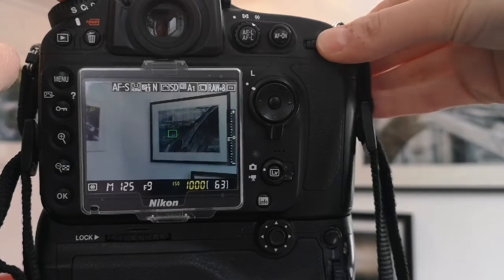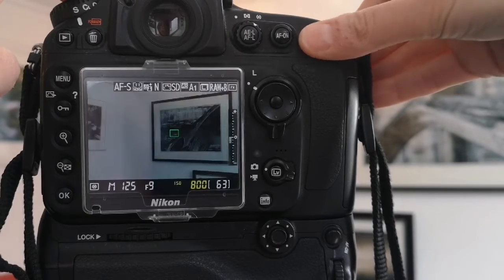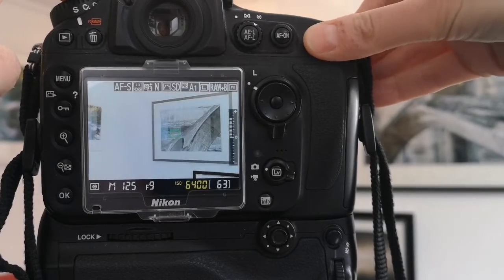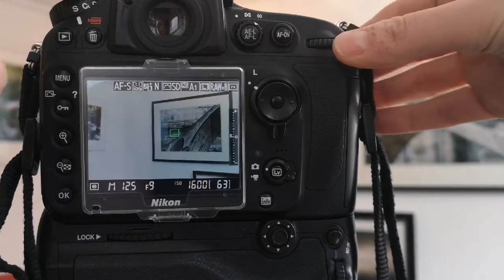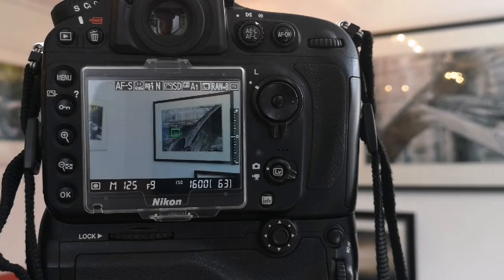Now I'm just going to take the ISO back down again, and you can just see how dark and how light it can make your image. Okay, so again, if you sit it on a tripod and you have a little play with that, you'll be able to see that that makes a huge difference to the overall exposure of your camera.